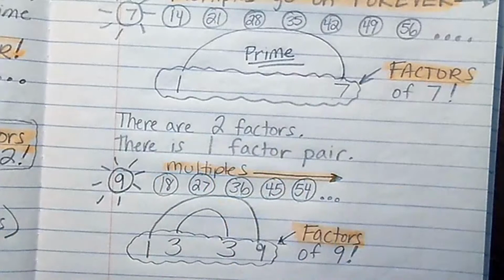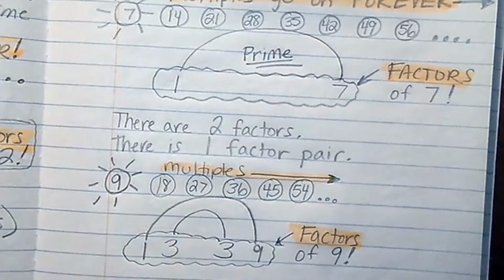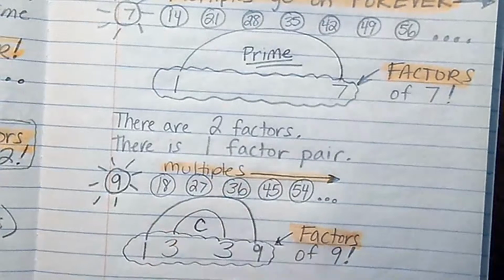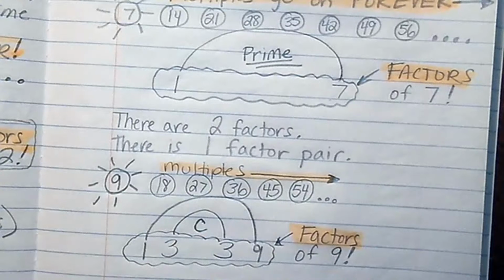Now, is 9 a prime or a composite number? So think about our rainbow. Does it have only one stripe? No. So we would put a C in our rainbow. This is a composite number. A composite number means that it has more than one set of factor pairs, more than one stripe.